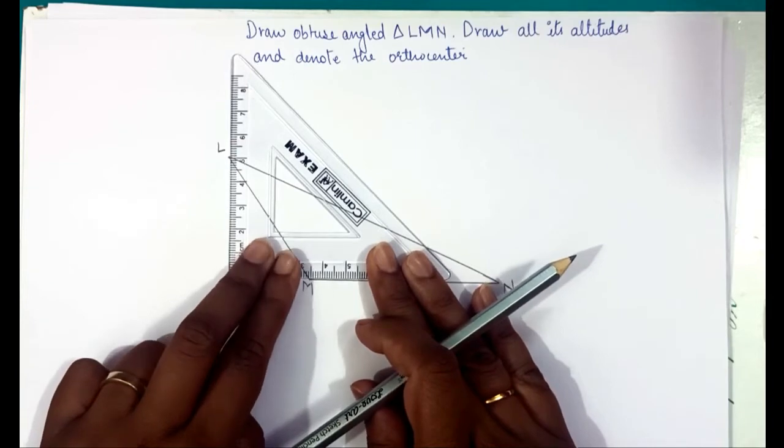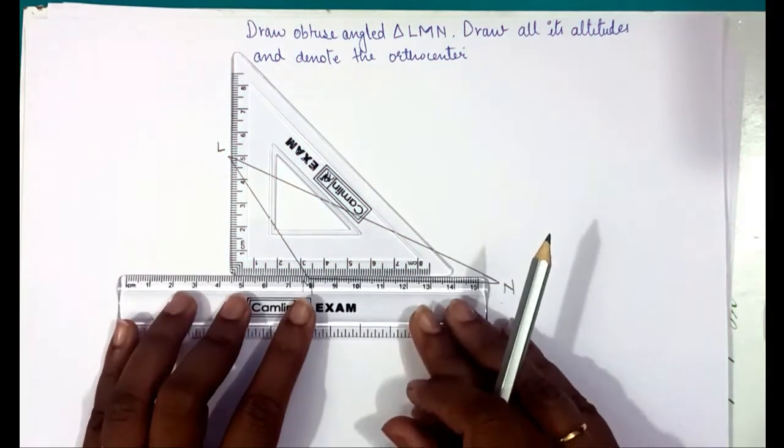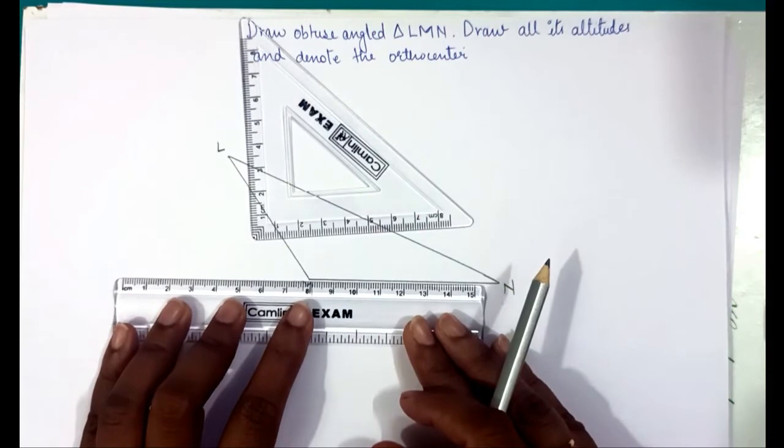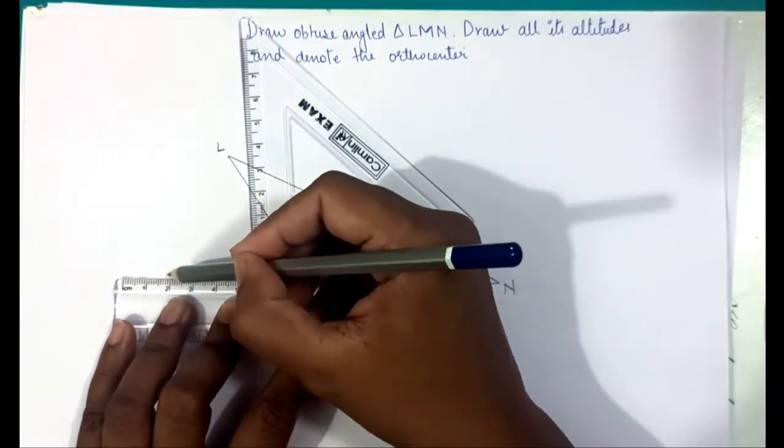Now let us extend MN so that we will be able to draw our perpendicular.